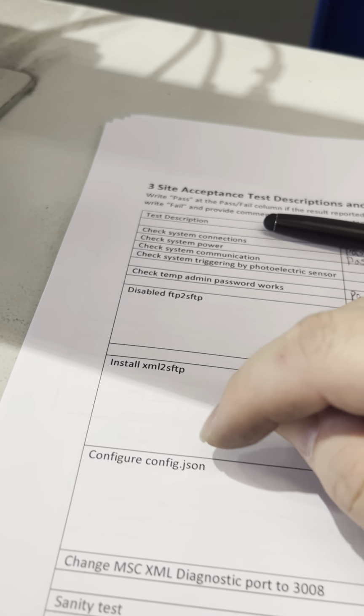We use the old FTP to SFTP as a reference. Please go to C drive, users, DDWS, and you will see this FTP to SFTP. It is a JSON file. Double click to open it.